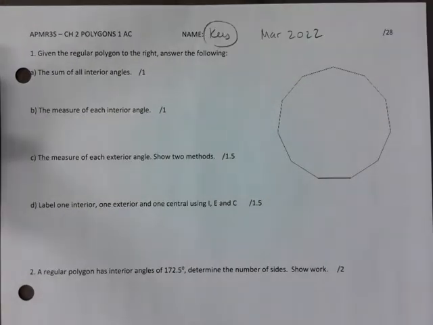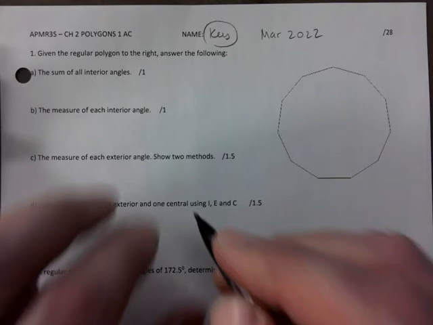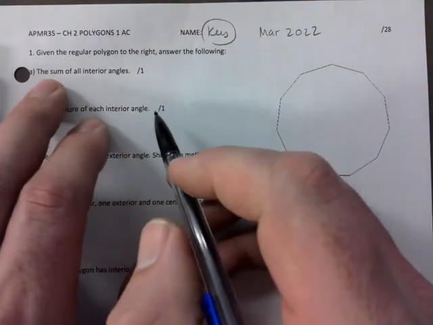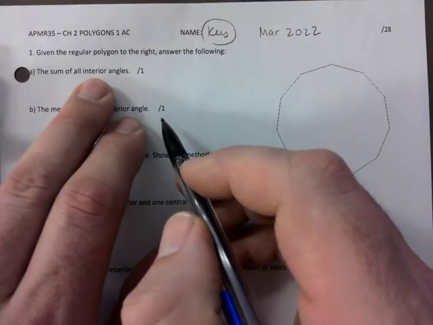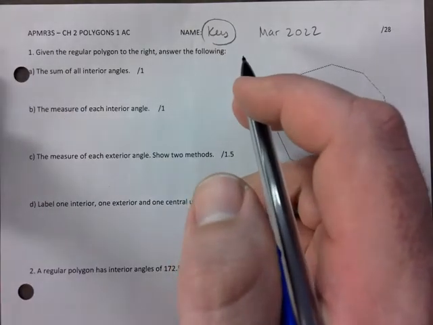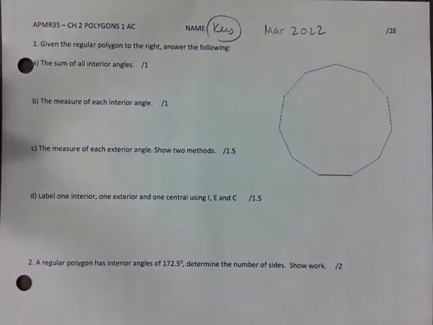Sometimes I do that, right? Just for you to have one extra piece of assessment in there. Okay, so the sum of, you know what, the first couple I'm just going to show you what they are because I think you all know how to do that.